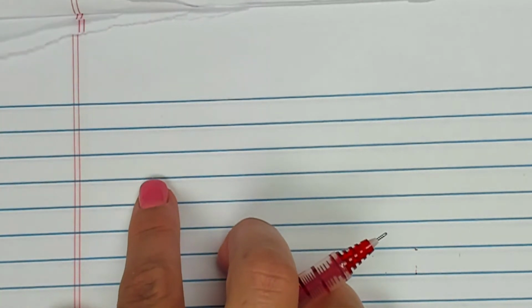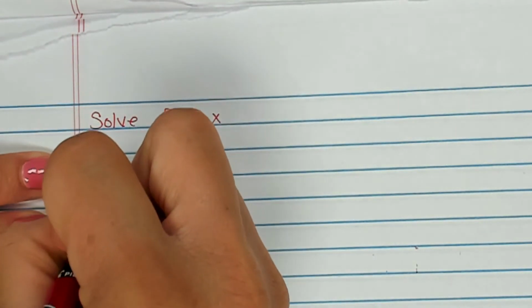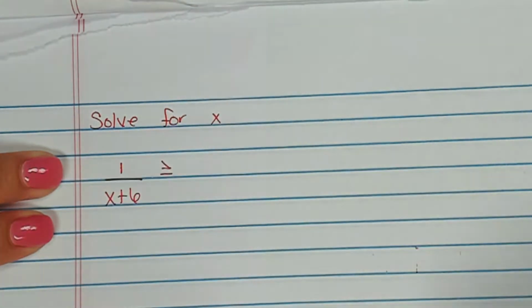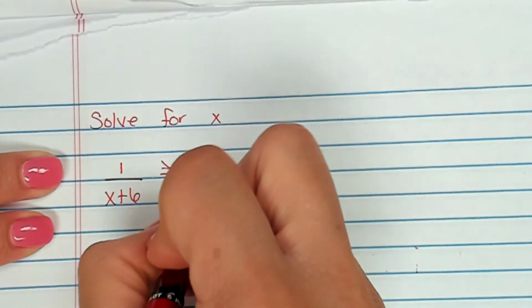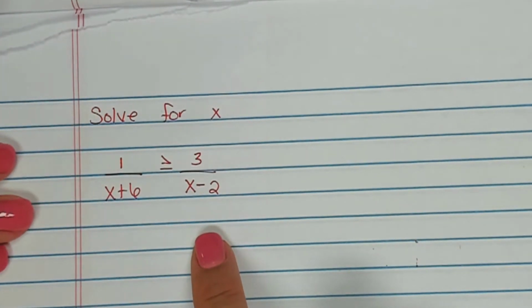All right, guys, so our last one that we're going to work together from section 2.6 is number 8. I have my paper here because it's a little bit longer, and we're not going to use the graph. We're going to work this out algebraically. It's asking us to solve for x, and it gives us 1 over x plus 6 is greater than or equal to 3 divided by x minus 2.